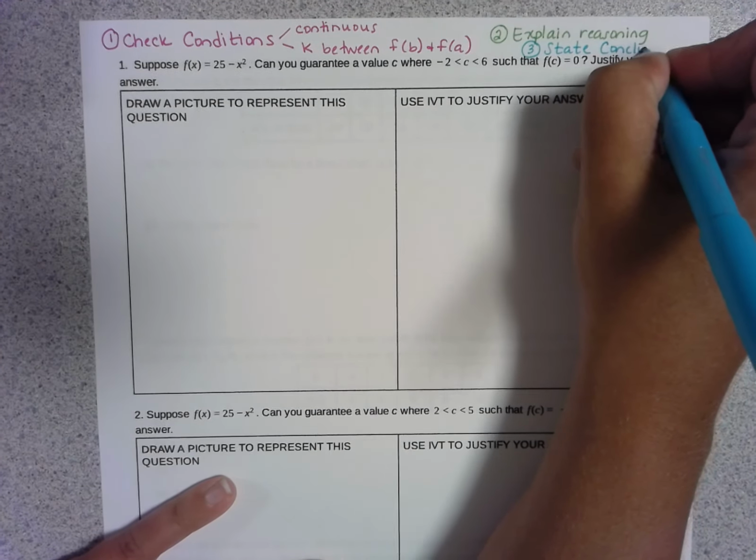Once we've checked that our conditions have been met and explained that, we then need to state the conclusion that we're allowed to draw using the intermediate value theorem. While we're doing these problems, keep in mind that we are always going to follow these 3 steps.